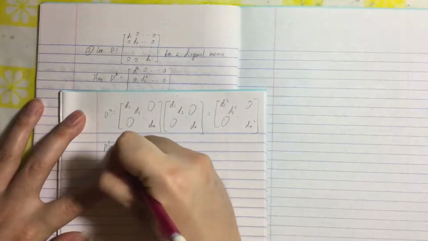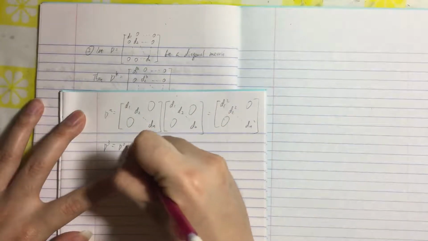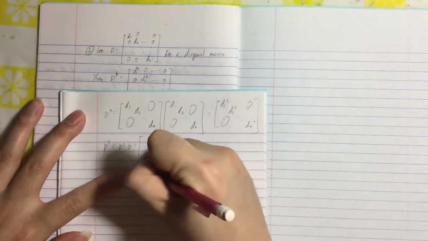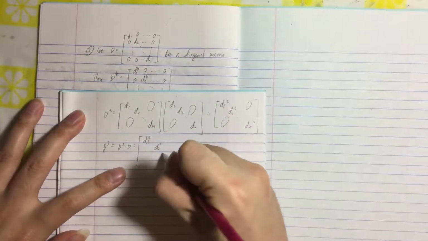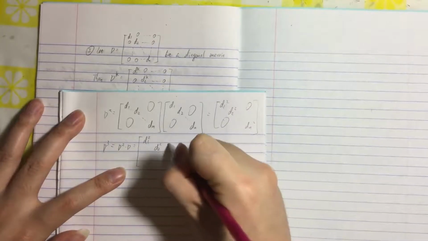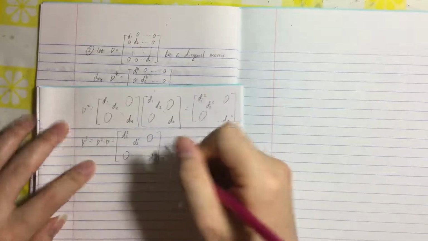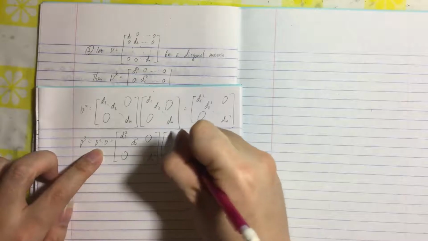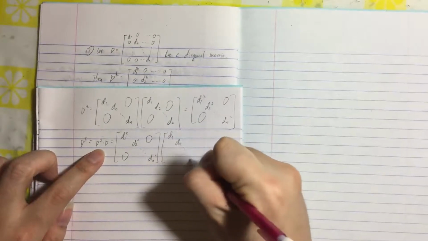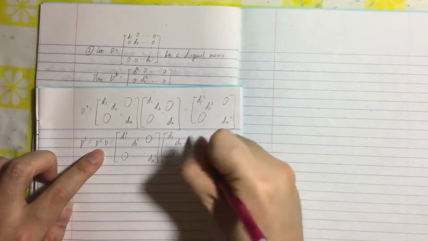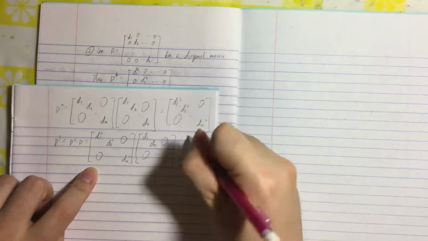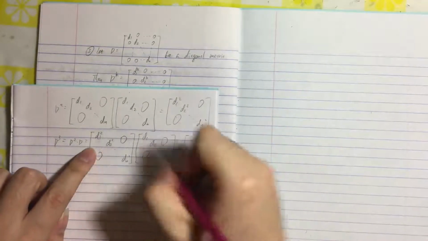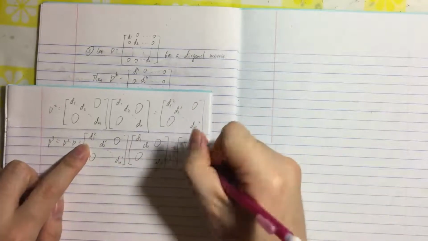For D to the power 3, we can use D squared times D, which is D1 squared, D2 squared, Dn squared in the main diagonal, 0 elsewhere, times D. Now we multiply these two diagonal matrices, multiplying the corresponding entries in the main diagonal and leaving the rest as 0.